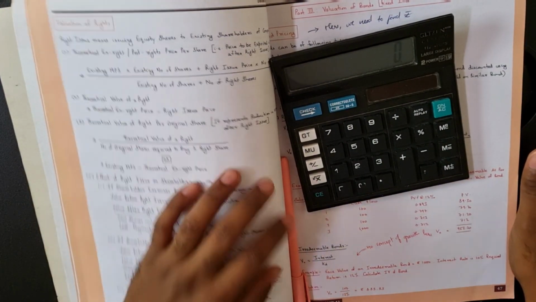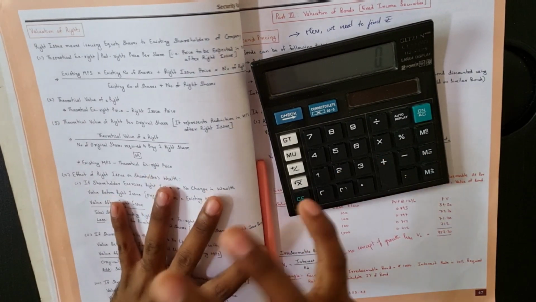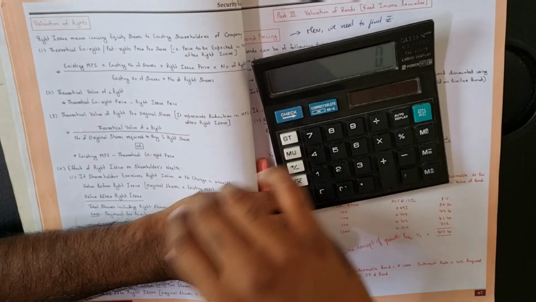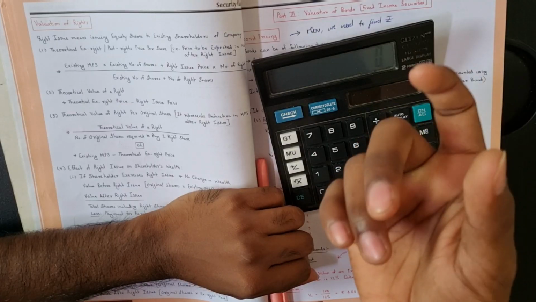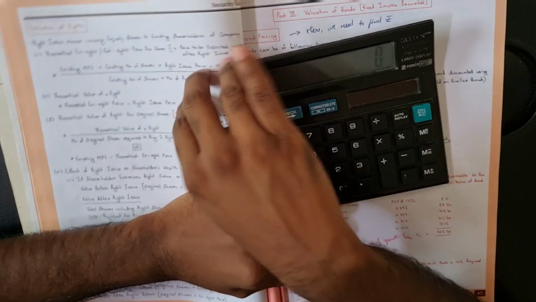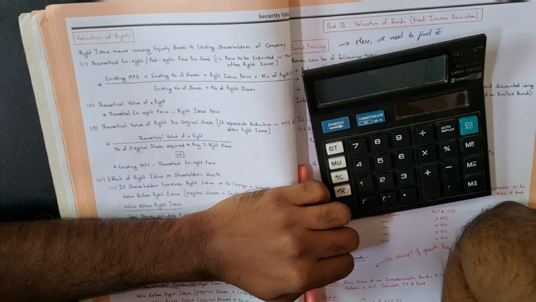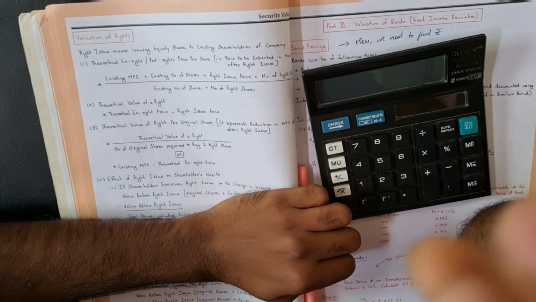So how can one maximize his return or keep his wealth the same when rights issues are given? The first step here is the theoretical ex-right or post-right price per share.